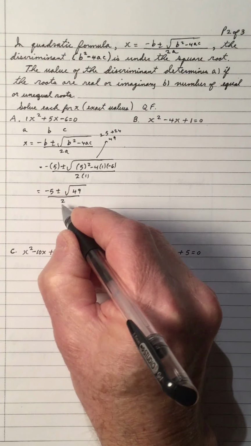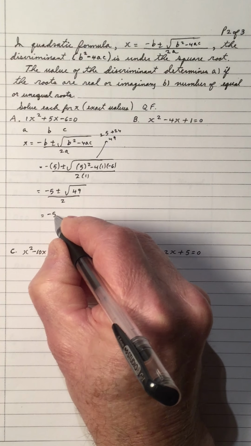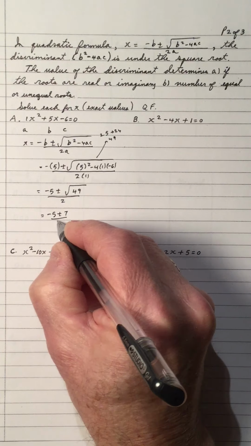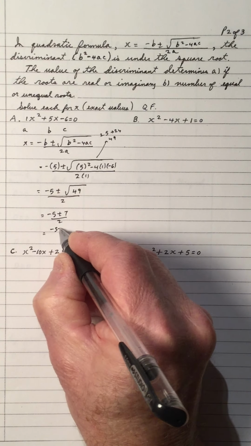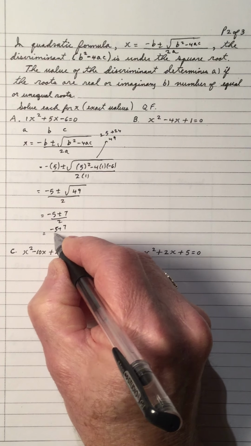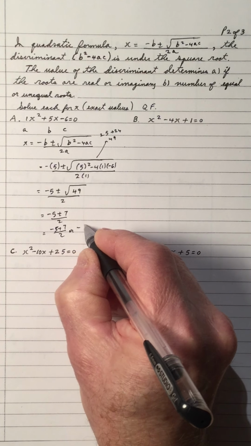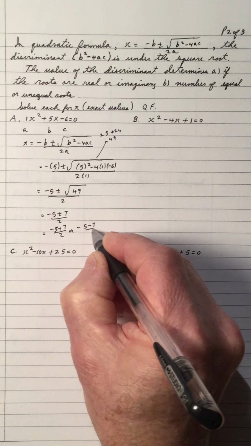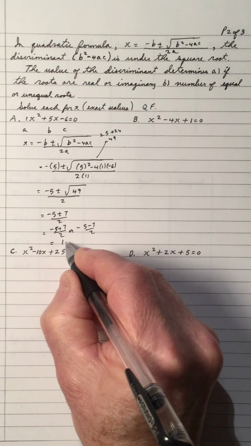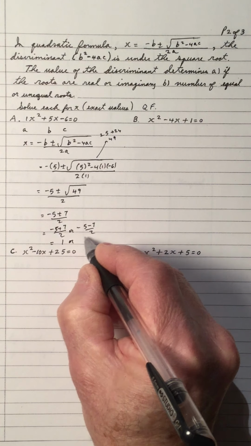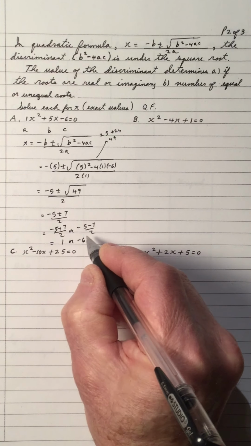And 2 times 1 is 2. The square root of 49 is 7. So we have negative 5 plus 7 over 2, or negative 5 minus 7 over 2. And that gives us 2 divided by 2 is 1, and negative 12 divided by 2 is negative 6.